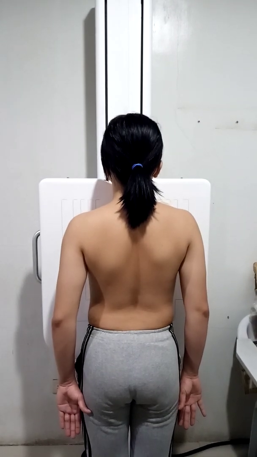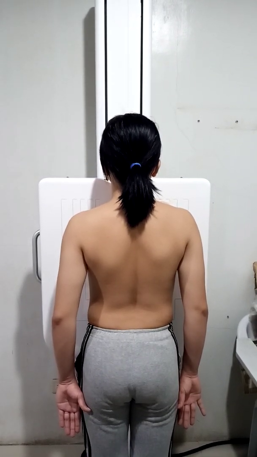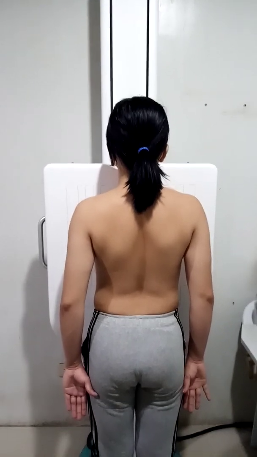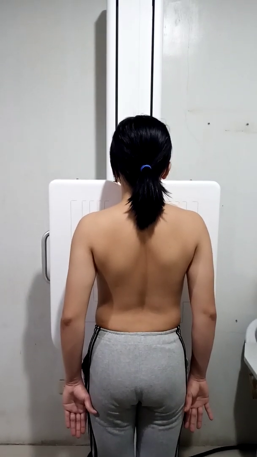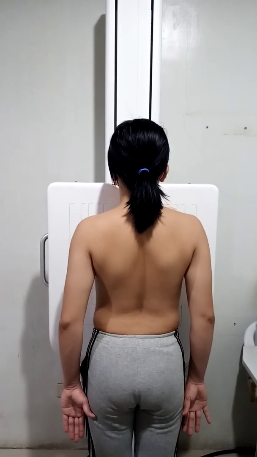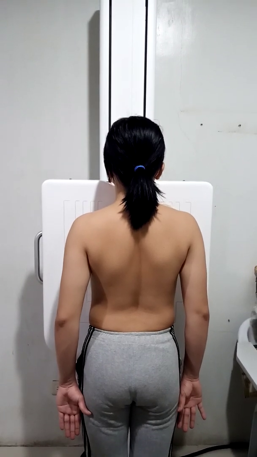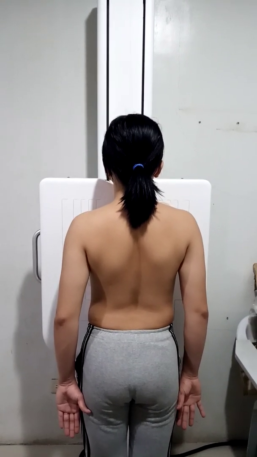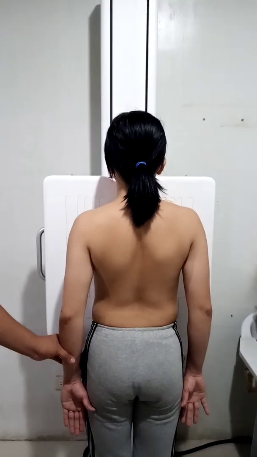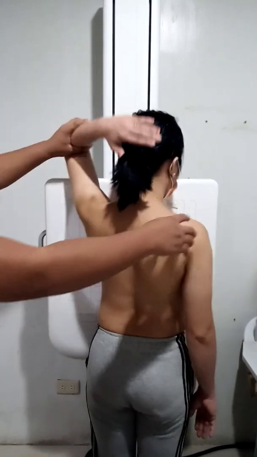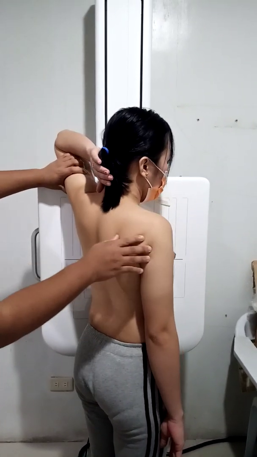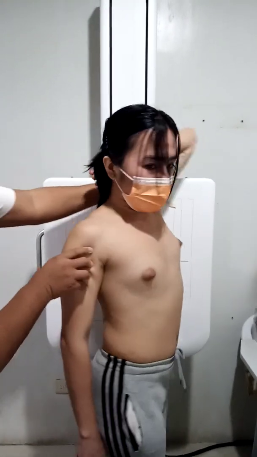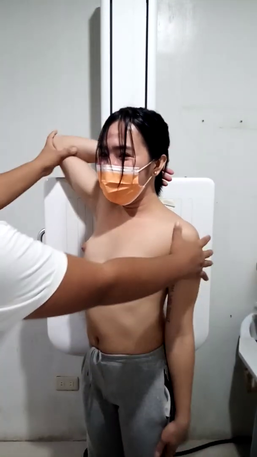Then the next position is the right posterior oblique position. So in patient positioning, the patient must be positioned either upright or supine. Then in part positioning, rotate the patient's body 45 degrees with the affected side toward the image receptor. Since we're going to do the right posterior, this is the right posterior oblique position.